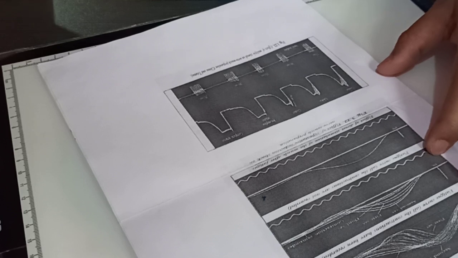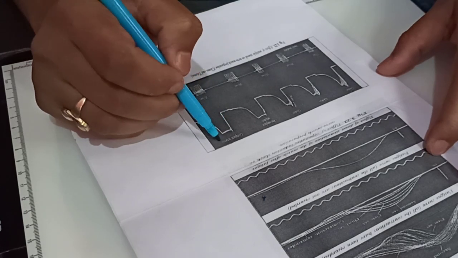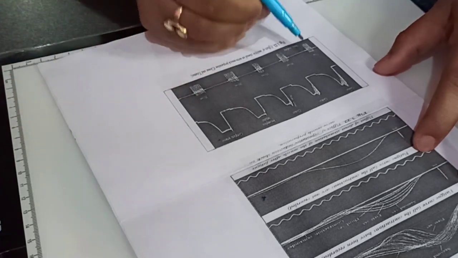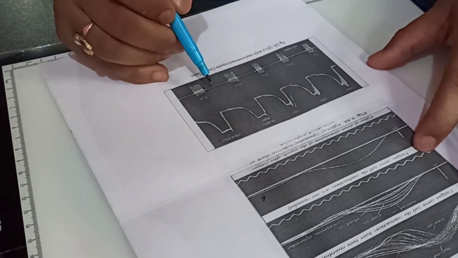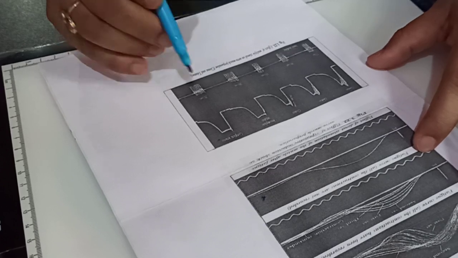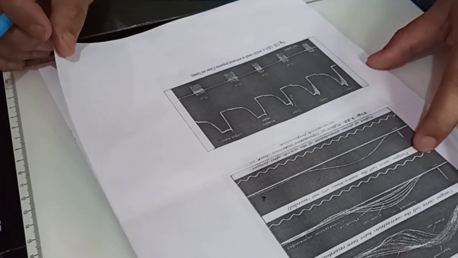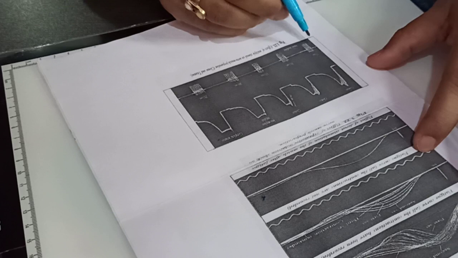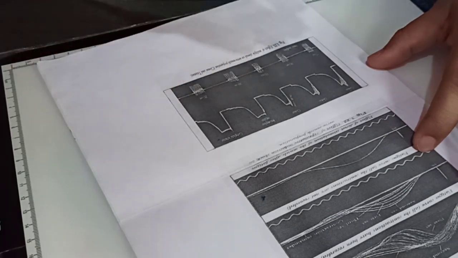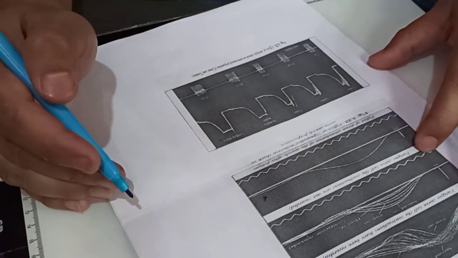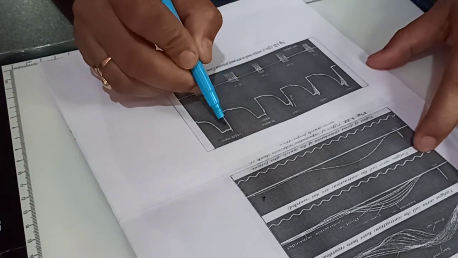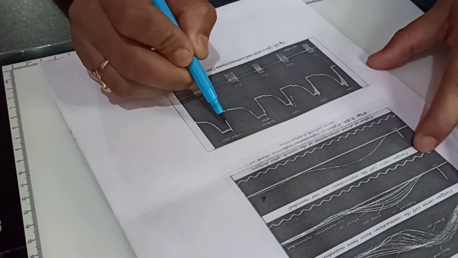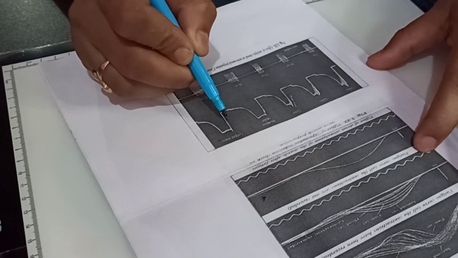So this is the tetanus curve. Okay, so this is a myogram of frog's gastrocnemius sciatic nerve muscle preparation, where stimuli of different frequency are given, ultimately to show the effect of tetanus.